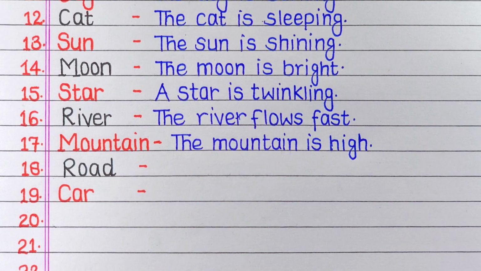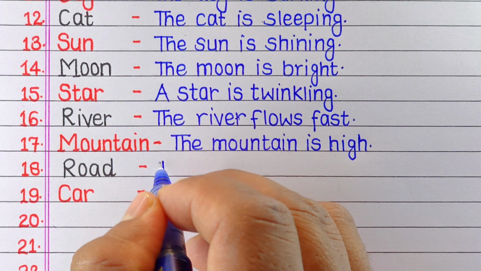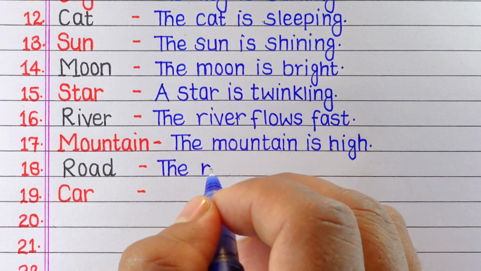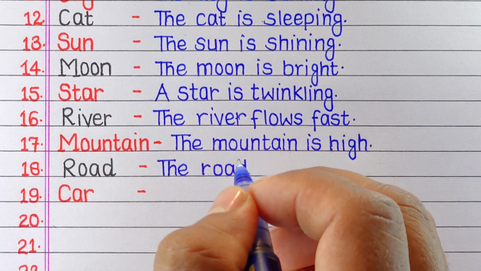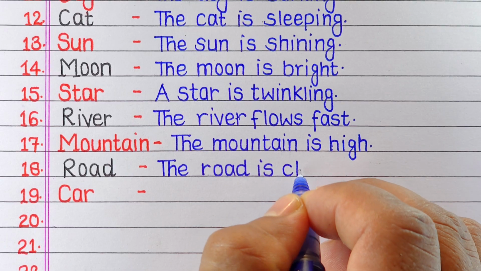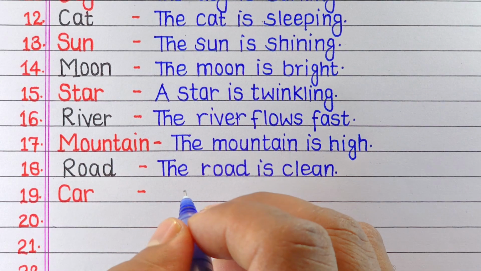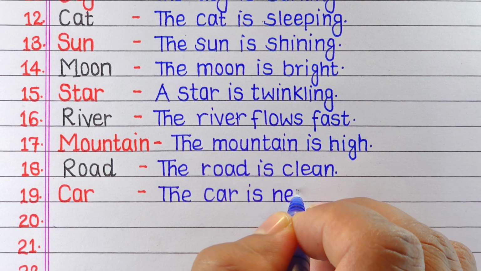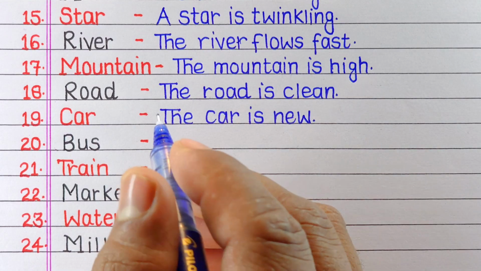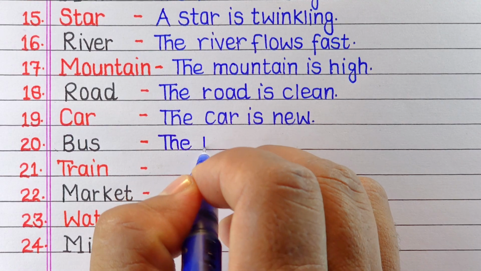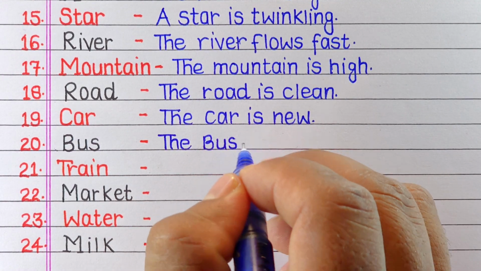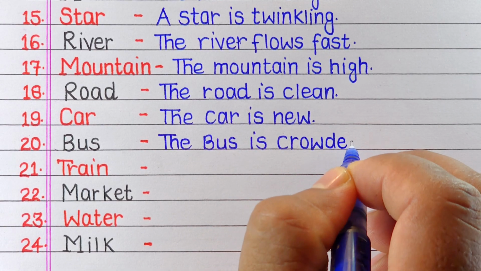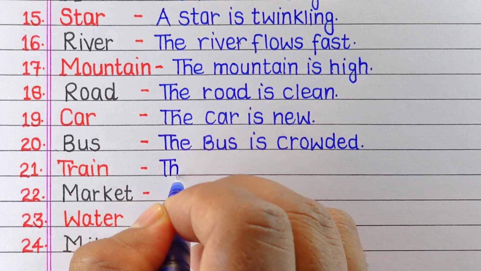17. Mountain. The mountain is high. 18. Road. The road is clean. 19. Car. The car is new. 20. Bus. The bus is crowded.